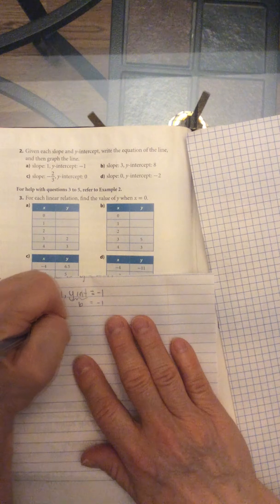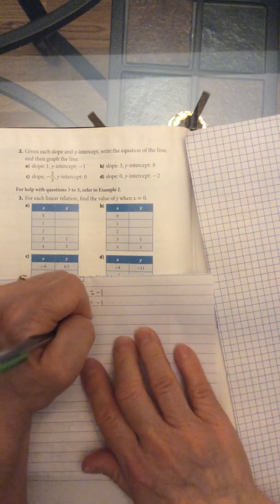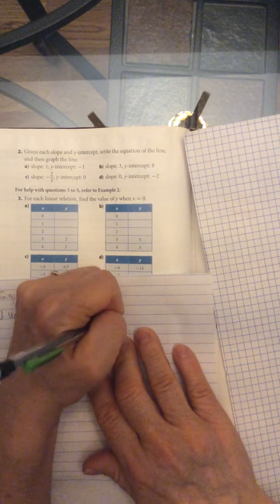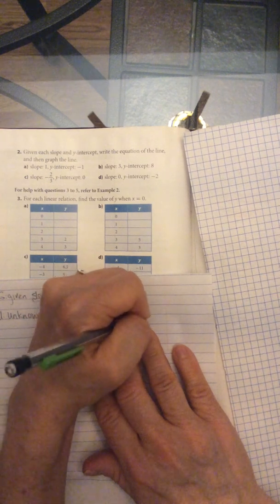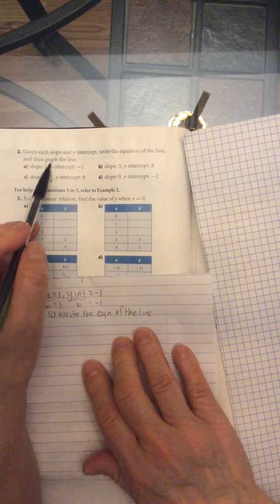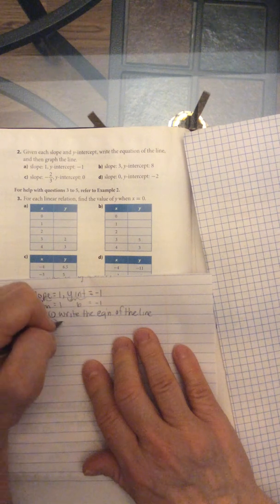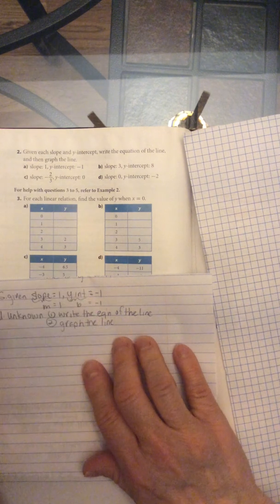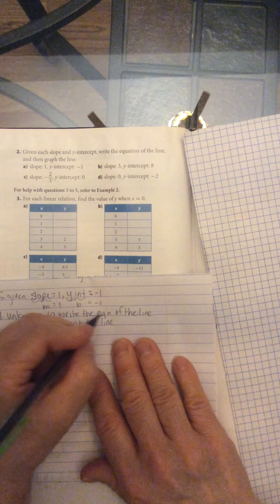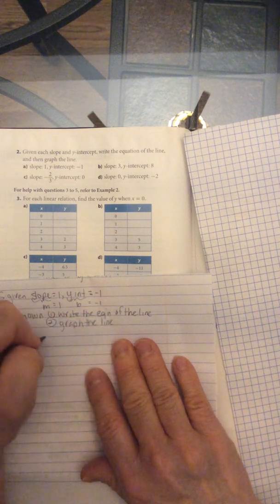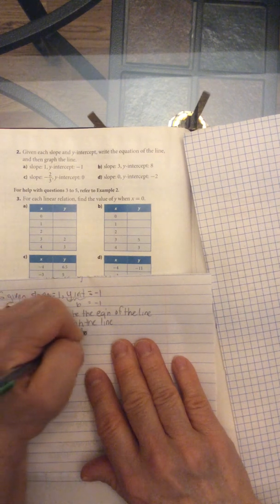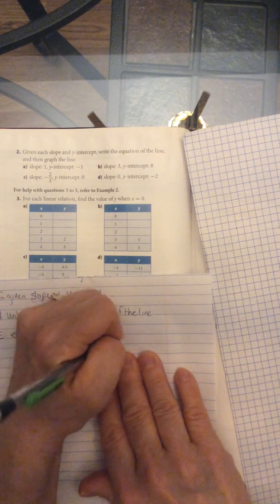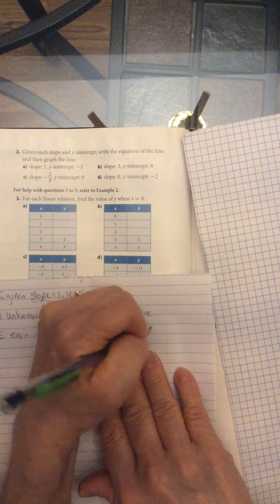It also says then graph, that's the other verb, graph the line. Then E, the equation of the line, is y equals mx plus b.